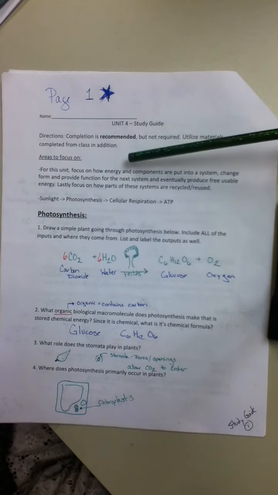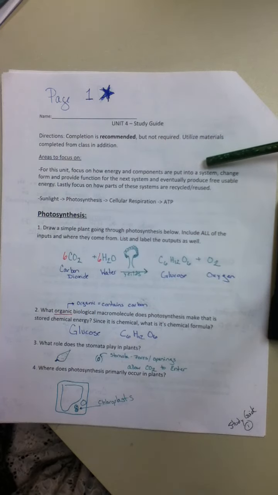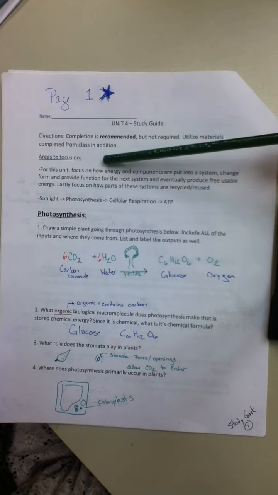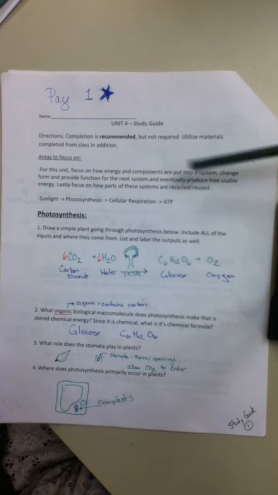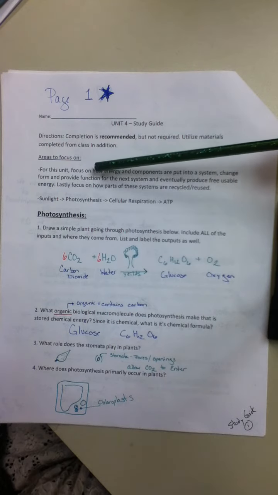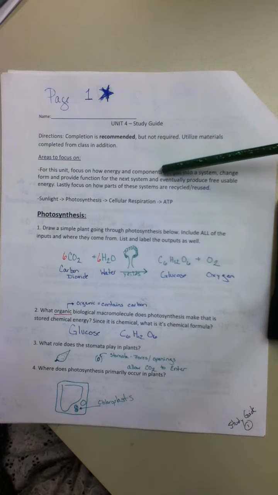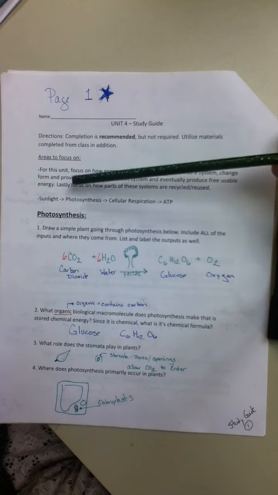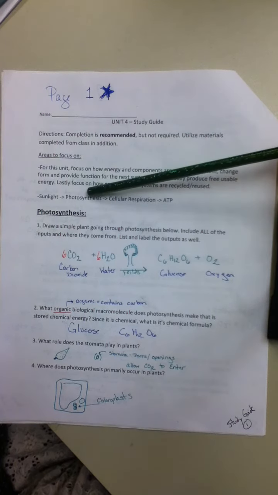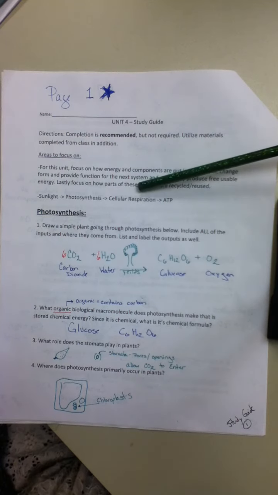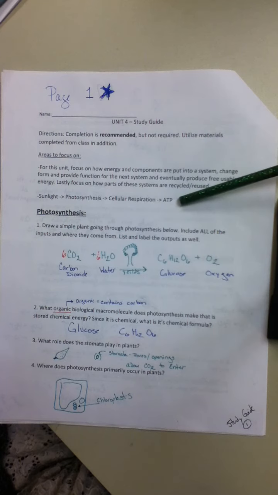So we were talking about how energy and its components are put into a system. They change form and provide function for the next system, eventually producing a free usable energy. We're going to focus on how parts of these systems are recycled and reused. The systems and processes that we talked about in this unit were sunlight, photosynthesis, cellular respiration, and then finally ATP.